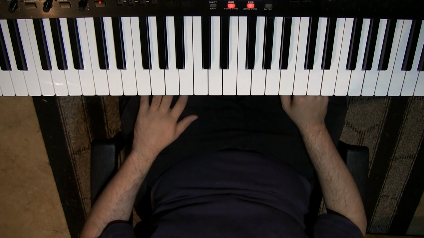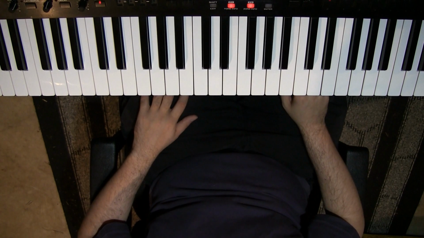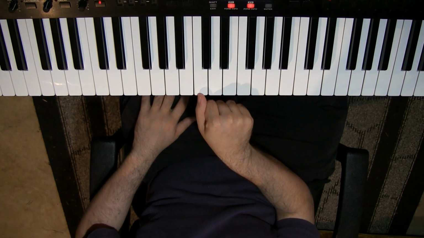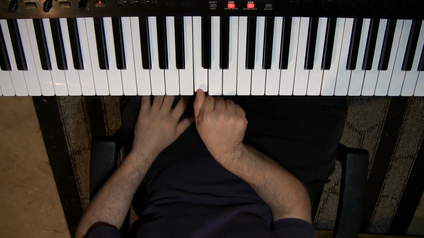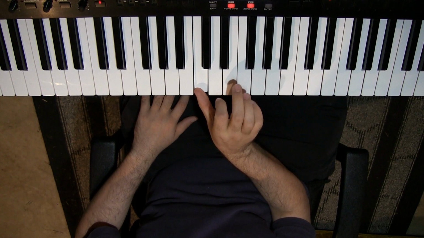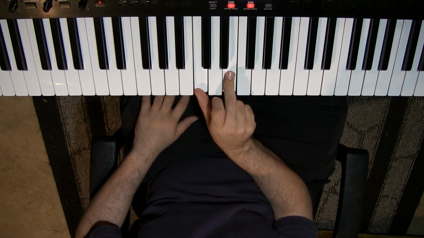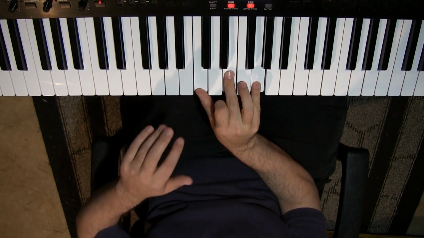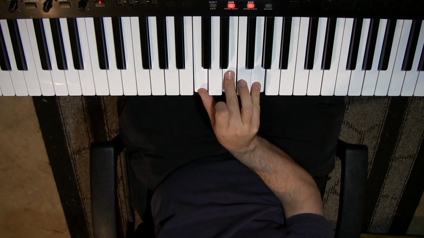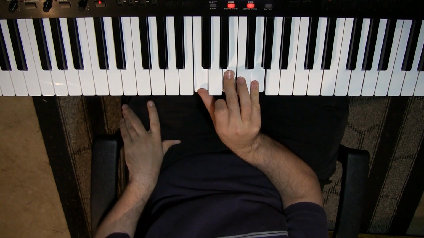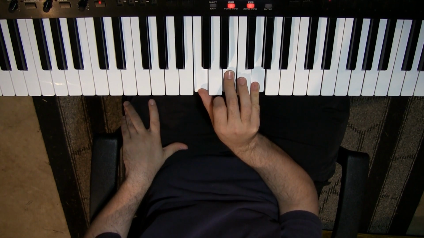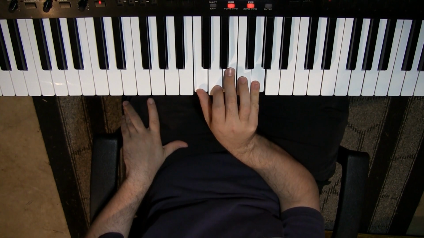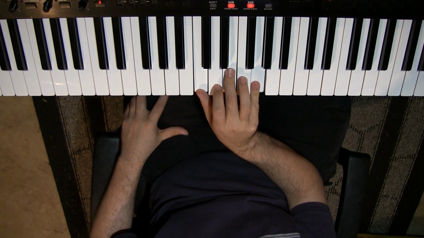So, let's play a C triad, shall we? Pretty easy. We're going to find C, and then we're going to skip a white note and play E. And then we're going to skip another note, and we're going to play G. So you're playing every other white note, at least in this case with C, and I'll explain in a minute. This is actually what's known as the C major triad.